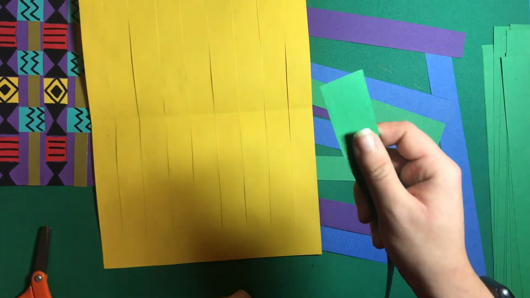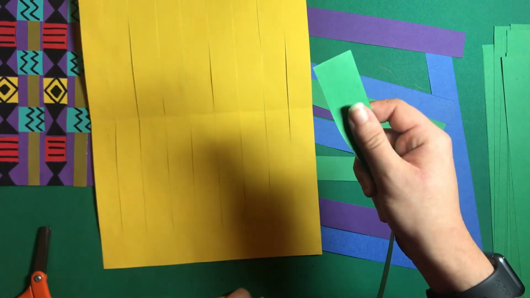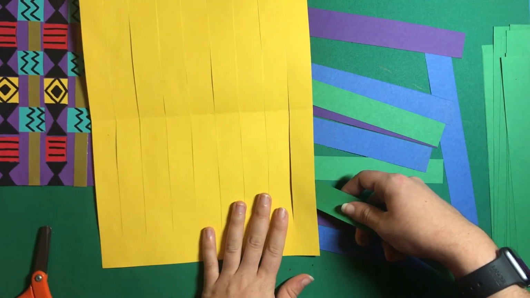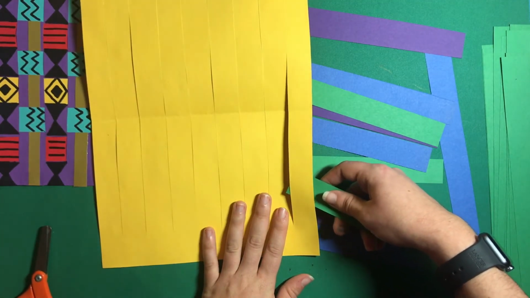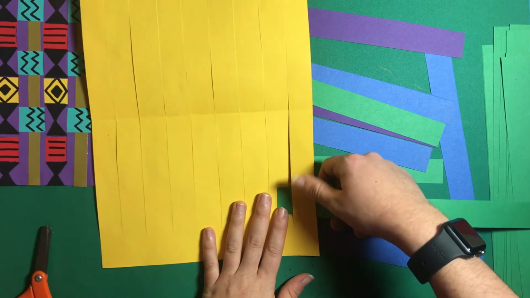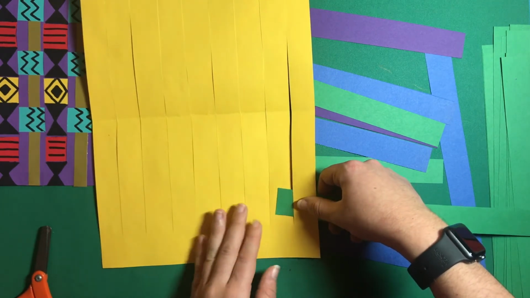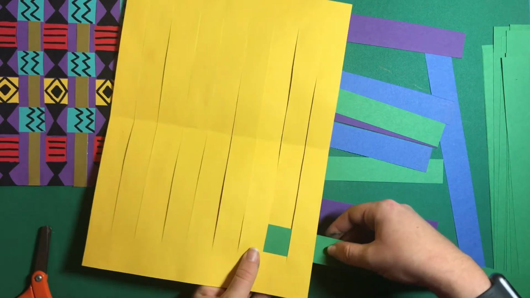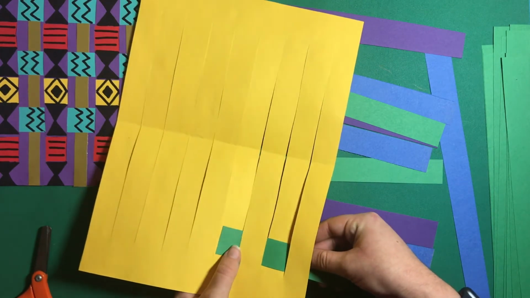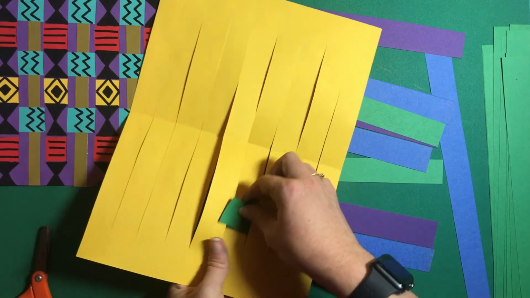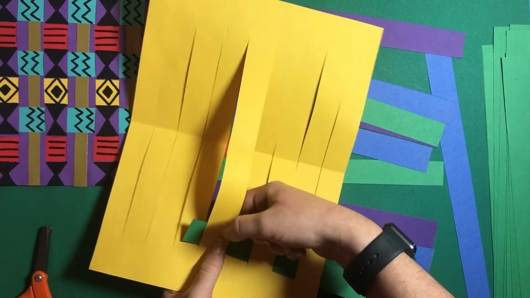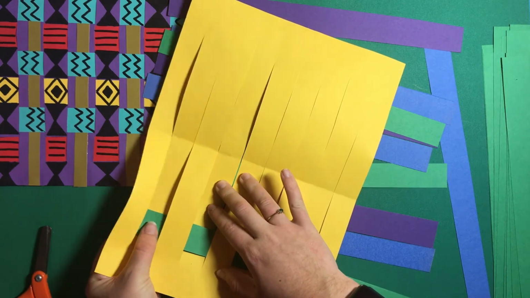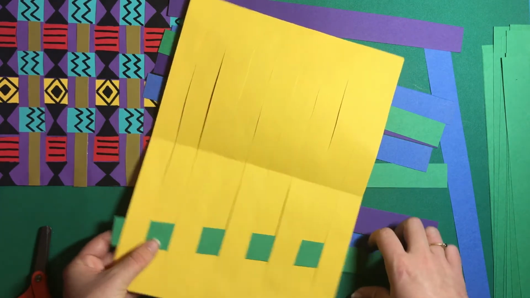I'm going to take my strip of paper, also called the weft, and I'm going to hold my loom down, and my first one, I'm going to go under my first piece of paper. I then go under, or I go over my yellow, under, over, under, over, under, and over.